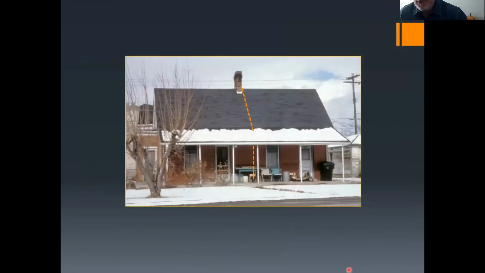Here's another example. This one is in Orem, the Skinner house that was built in the early 1900s as a single cell. And then they added a mirror image on the other side a few years later, in about 1908, to expand the size.